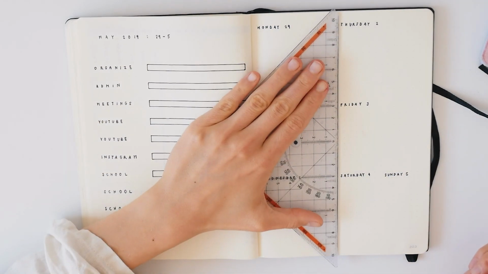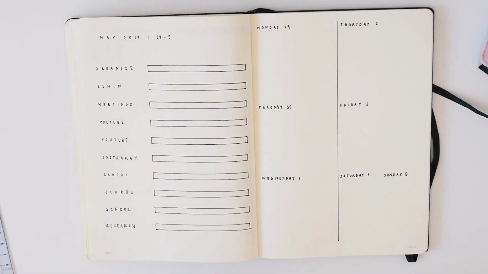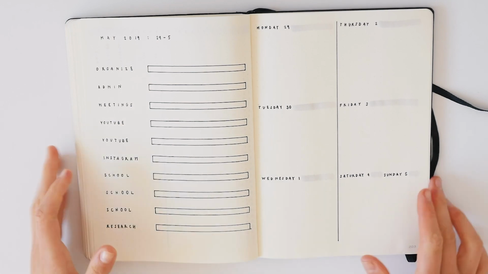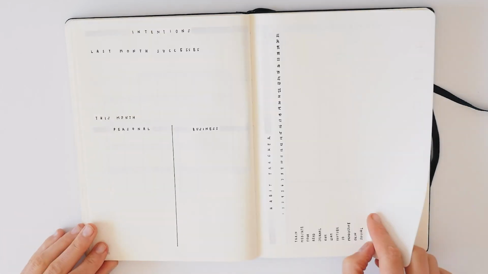So that's what I'm going to try to make work for next month, and I will see how this 10 blocks tracker works for me. So that's it for my bullet journal setup for the month of May.